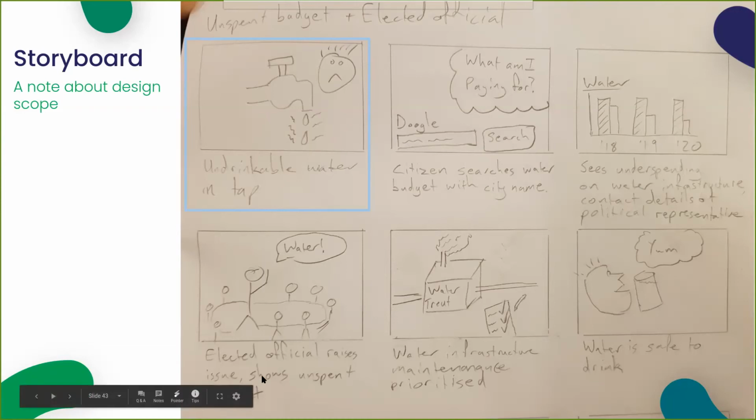He sees there's underspending on water infrastructure and contact details of the political representatives. He speaks to a political representative and they go to a council meeting and raise this issue, and they've got data in their hand. They show that there's unspent money. And that meeting is the start of a process that fixes water infrastructure being neglected, and they start prioritizing it, and that's fixed. And in the end, he's got safe water to drink.